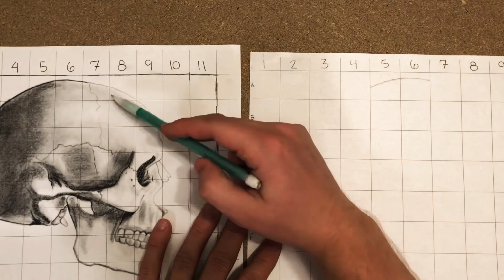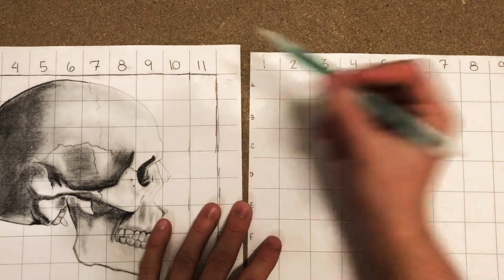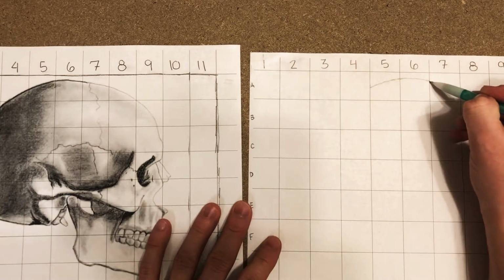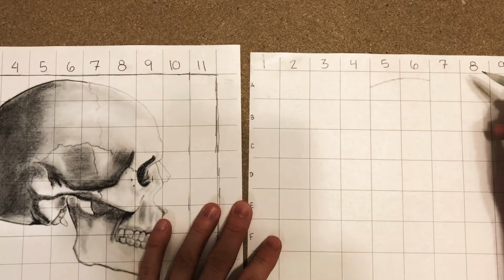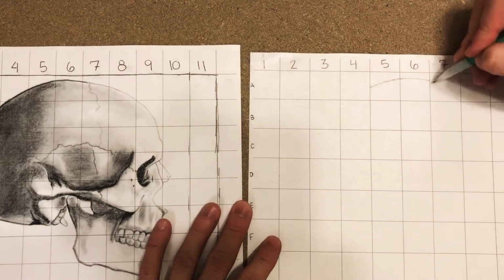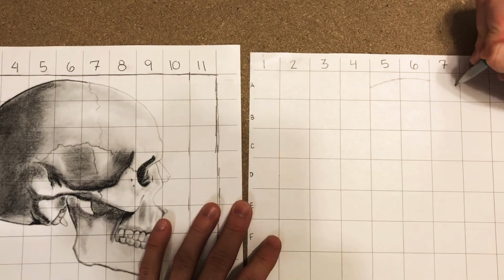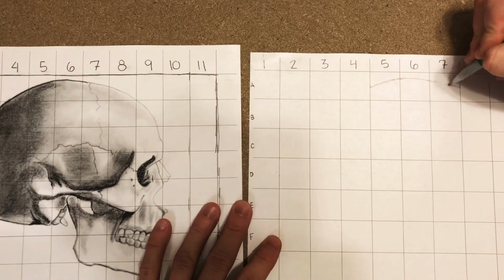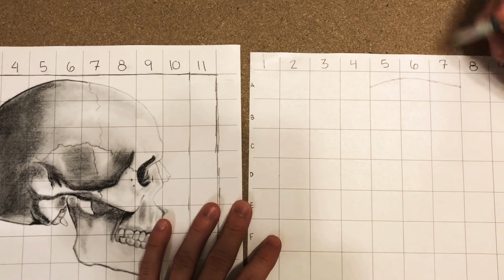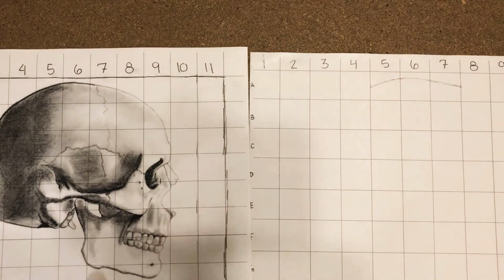So A7 starts there and goes about to the halfway point right there. And it's a pretty diagonal line. So it's gonna be just like that.